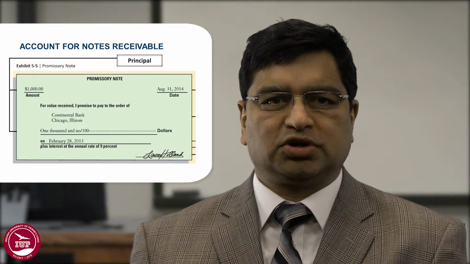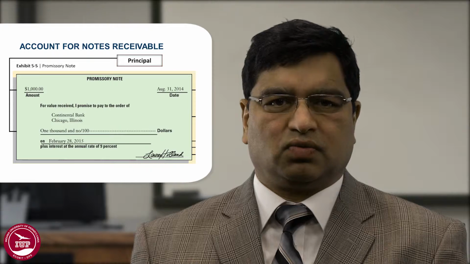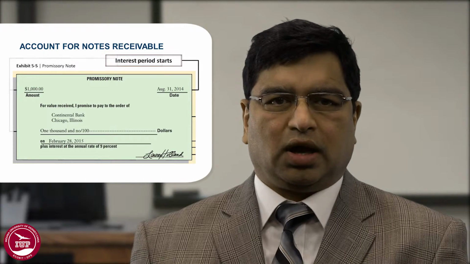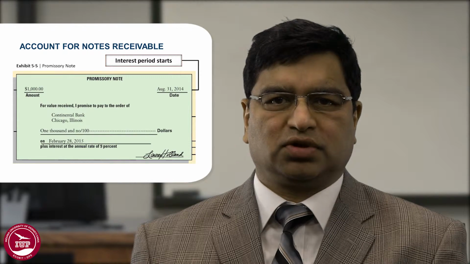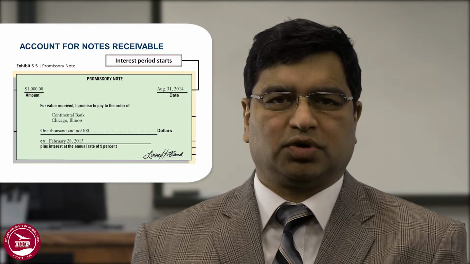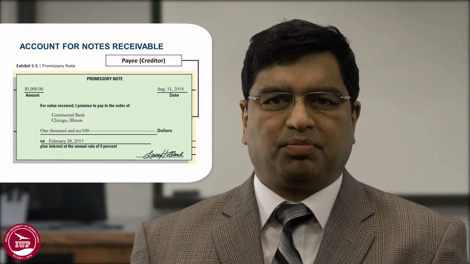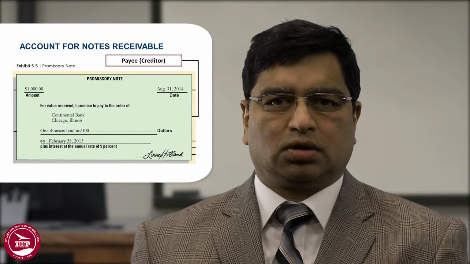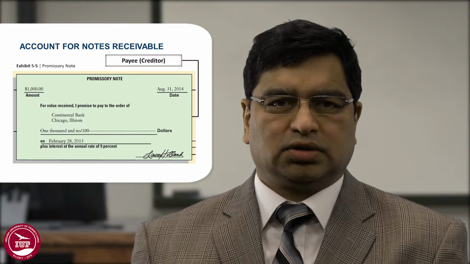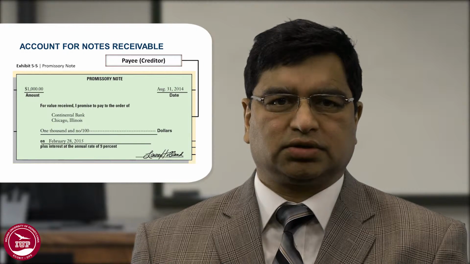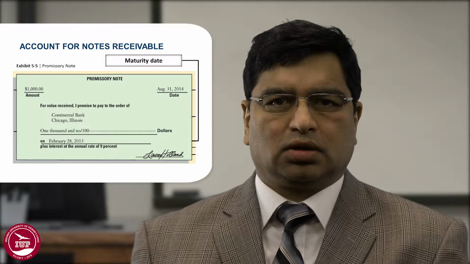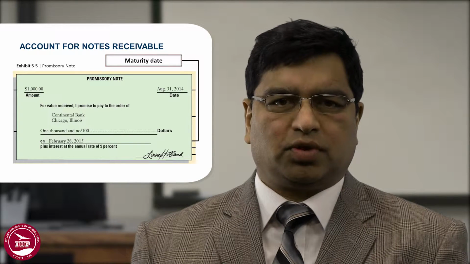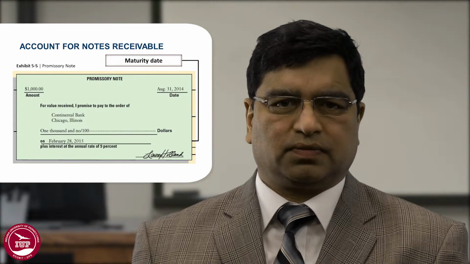Now, you've got the principal amount, in this case $1,000, and the interest period will start from the date on the note, that is August 31st, 2014 for this particular note. And the payee or the creditor is the Continental Bank of Chicago. The maturity date is February 28, 2015.